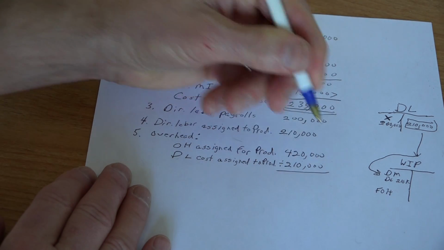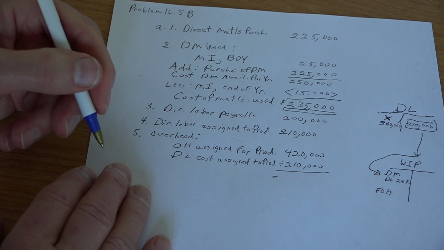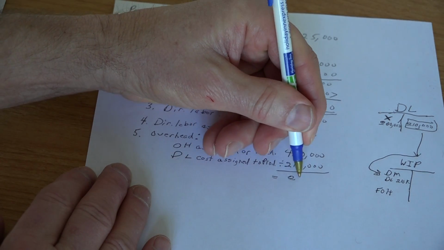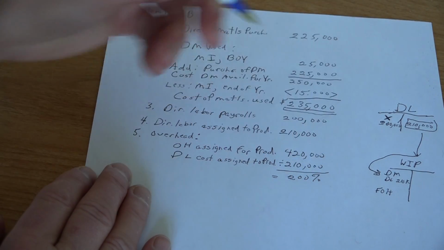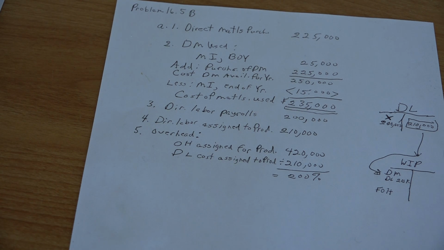And so notice here that the overhead assigned for production is exactly 200% of the direct labor cost assigned to production. Again, if you don't quite understand that one, I understand, but by the time this course is over, I guarantee you will understand what that means and why this is done.